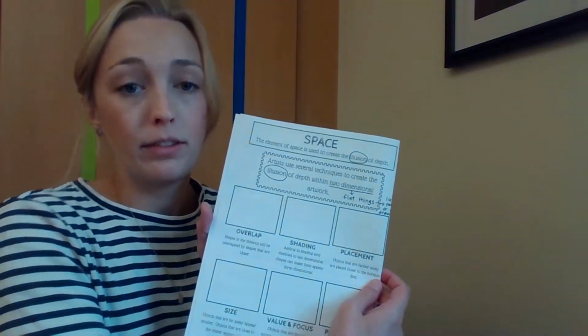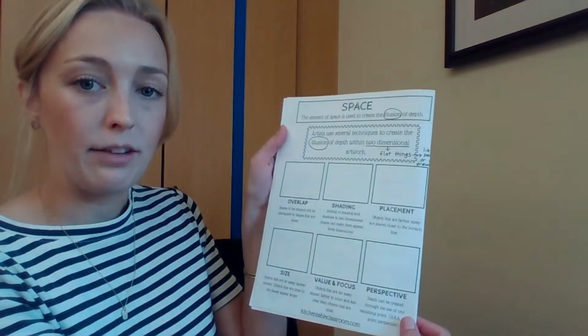We're going to talk about space. And again, we're just building our elements up. So you can't have space unless you have form and all the things that came before it. So once you create your forms in your art, you have space in your art. So the element of space is used to create the illusion of depth.